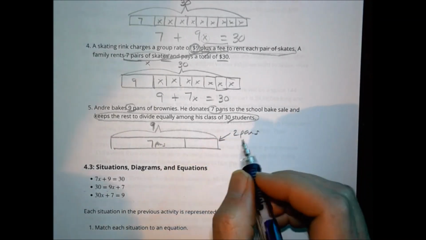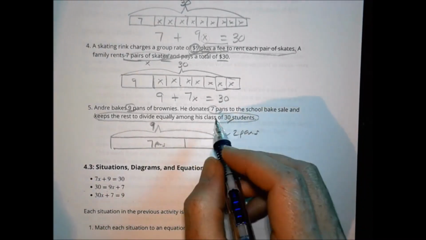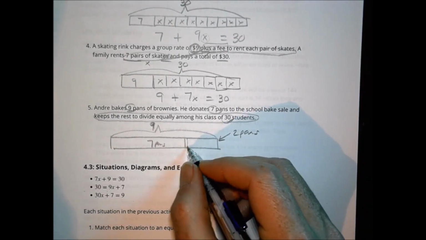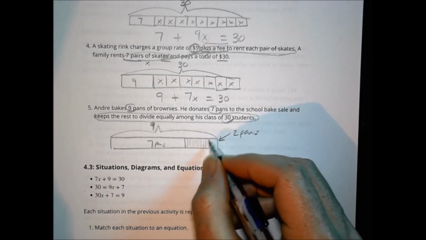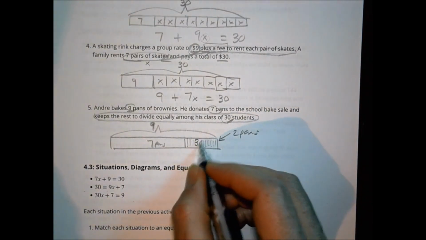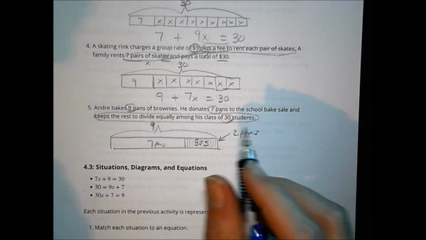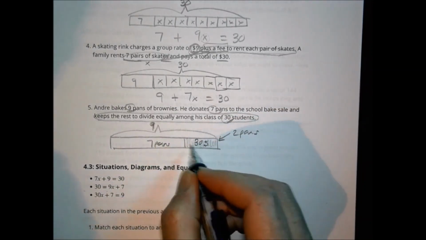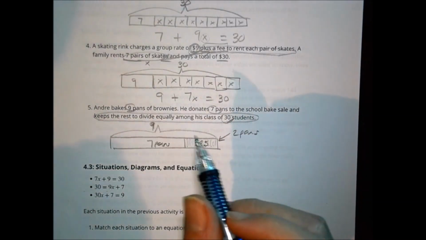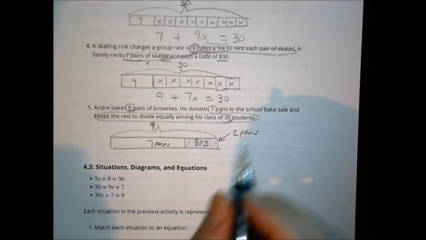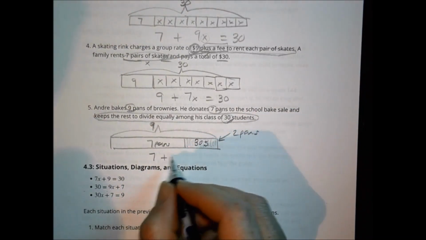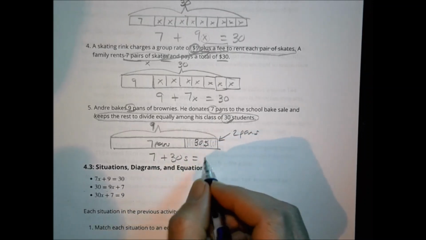He's going to take those 2 pans and divide this section equally among 30 students. Now I could draw this as 30 small lines like this and put 30 little tiny bits in there, right? And that's not 30, I'm just making that up. Or I could just write down that this is going to be 30s. That's kind of a shortcut, which is what I'm going to do right now, because that would take forever. And this is why a tape diagram eventually loses its usability, right? To make one with 30 squares is just silly, but I could do that there. So in this case here, we know 7 pans plus 30 times s is going to equal 9.